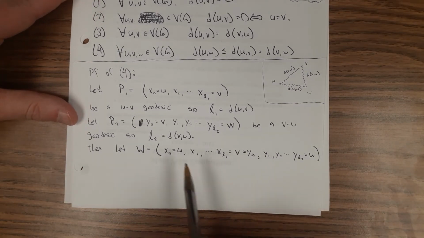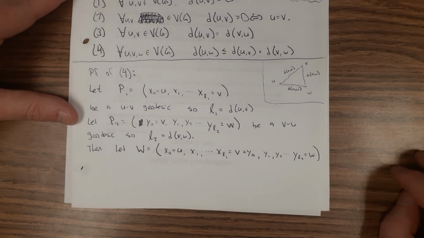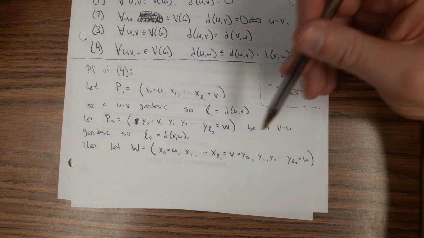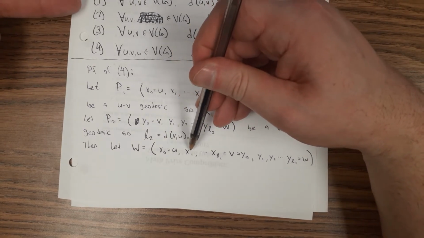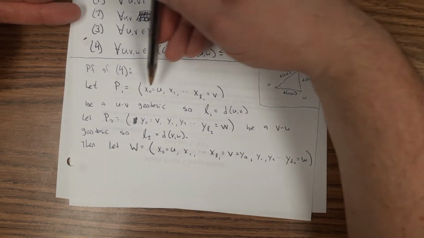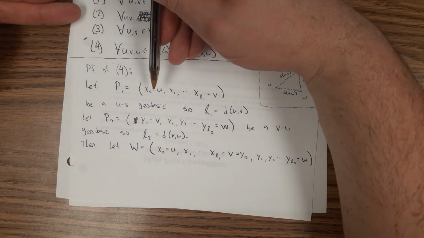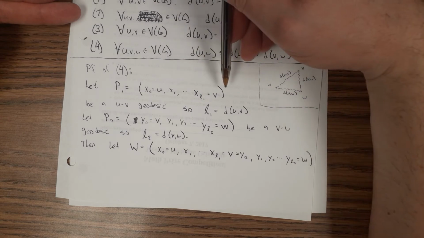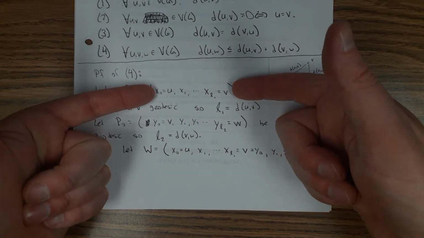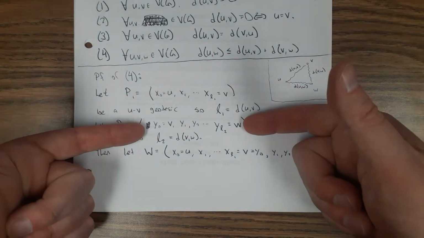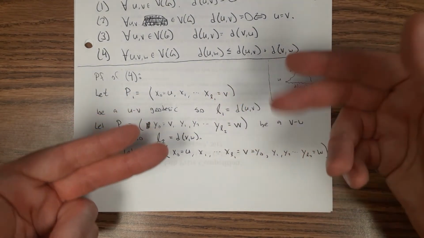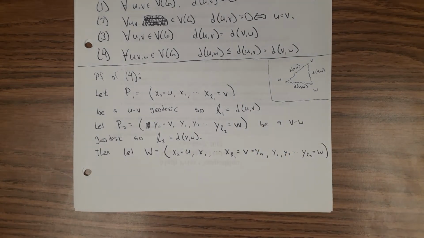So here I have a walk. It started at U, it ended at W, and it is indeed a walk. The only requirement for a walk is that consecutive vertices have to be adjacent. So x0 has to be adjacent to x1, x1 has to be adjacent to x2, and they are, because this sequence of vertices came from up here, and this was a path, so consecutive vertices are adjacent. Since consecutive vertices are adjacent up here and also down here, when I take this sequence and stick the other sequence on the end of it, consecutive vertices are still adjacent.